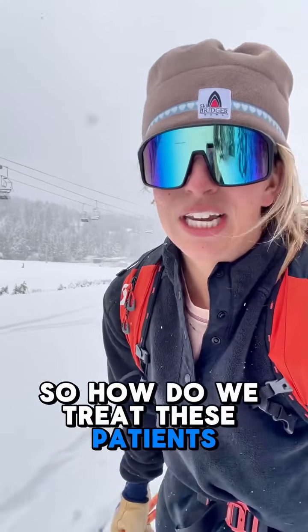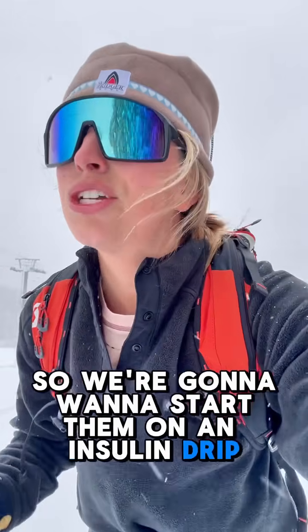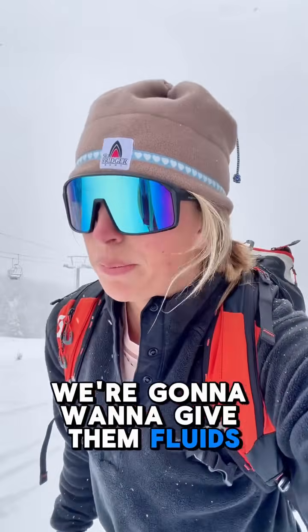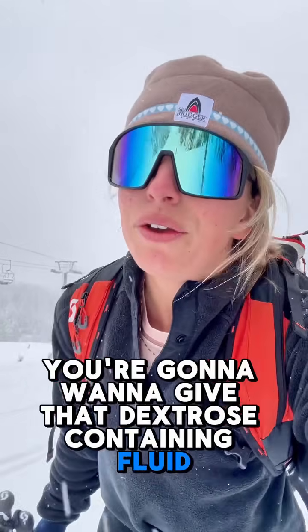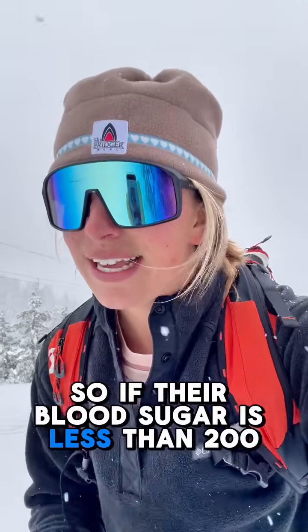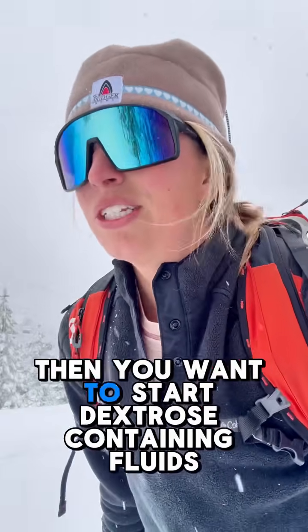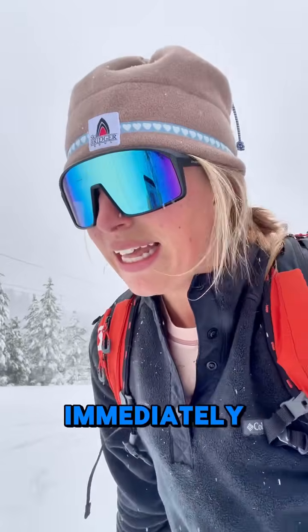So how do we treat these patients? Treatment is largely similar to normal DKA. So we're going to want to start them on an insulin drip. We're going to want to give them fluids, but you're going to want to give that dextrose containing fluid much earlier, potentially right away. So if their blood sugar is less than 200, which it likely will be, hence the euglycemic, then you'll want to start dextrose containing fluids immediately.